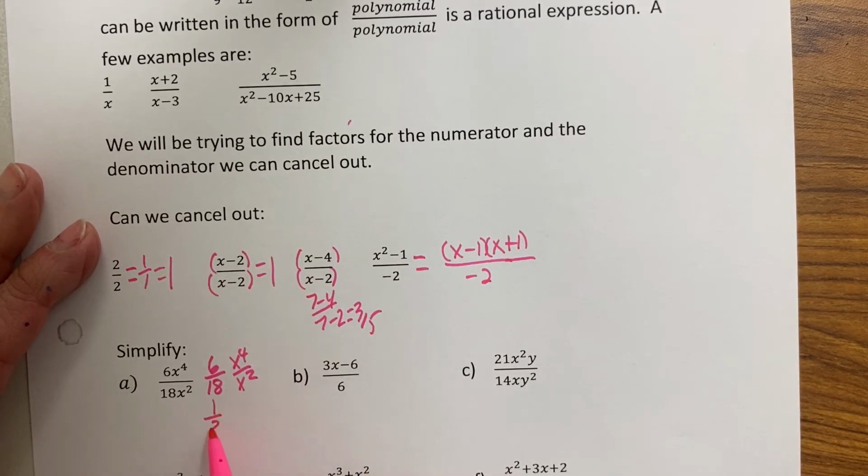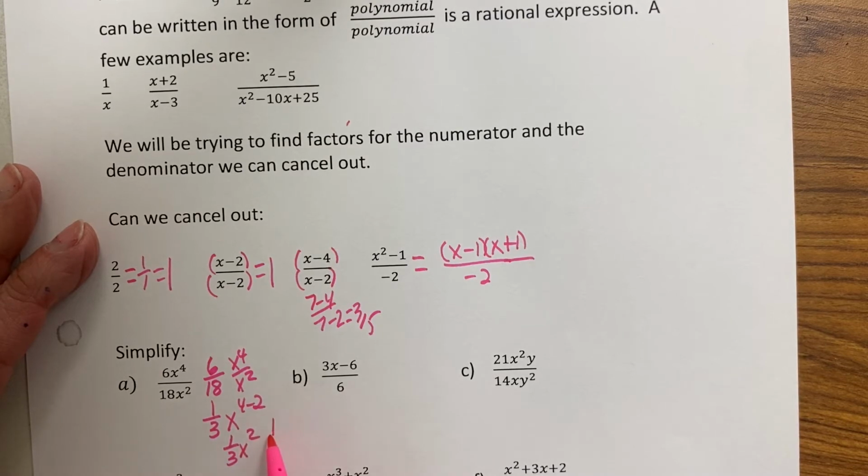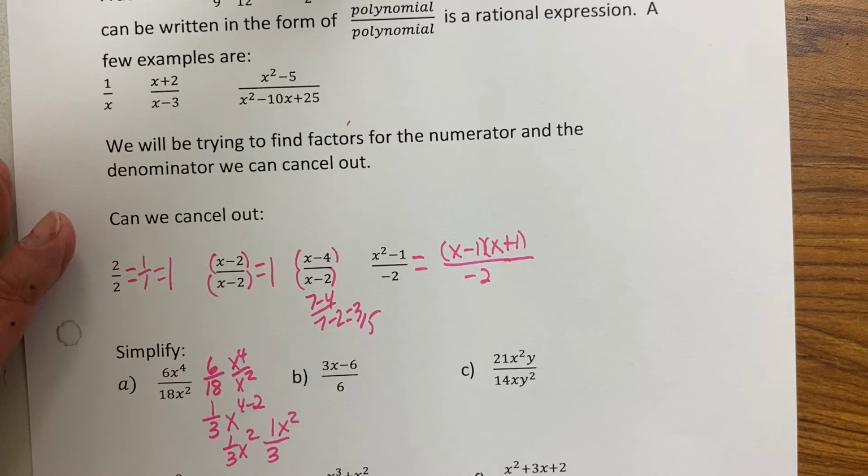And so this is going to be 1/3 x to the 4 minus 2, and this will be 1/3 x squared, or you can write it like this, something similar to that.